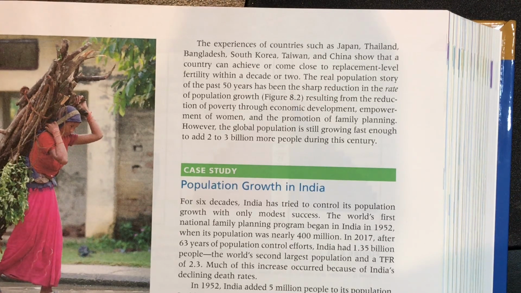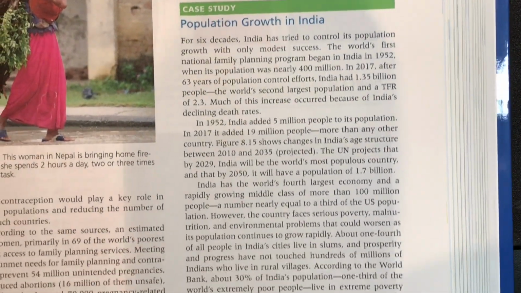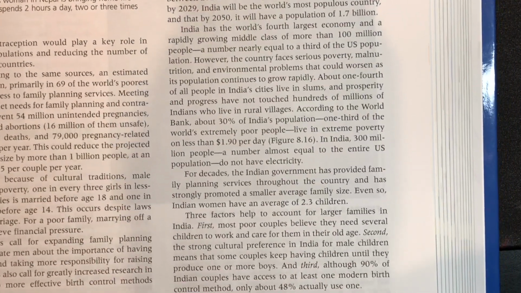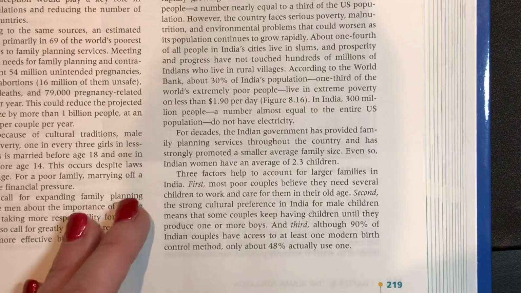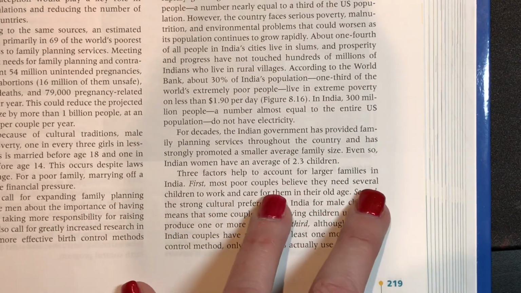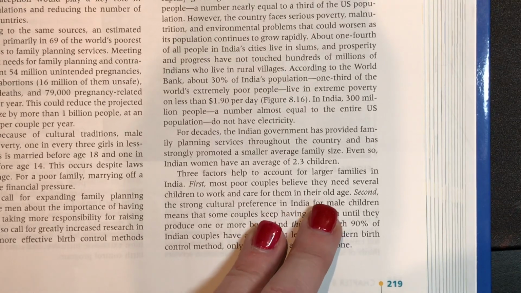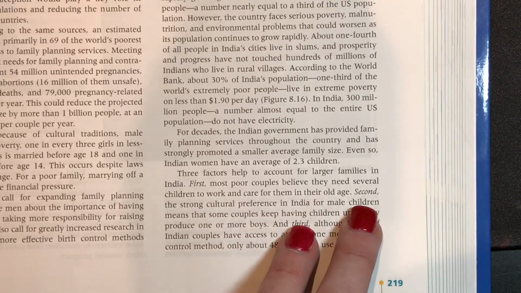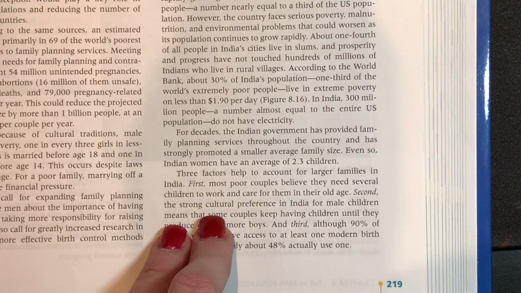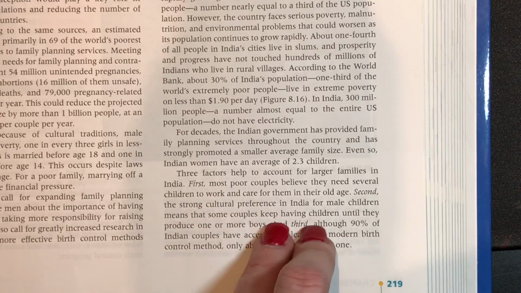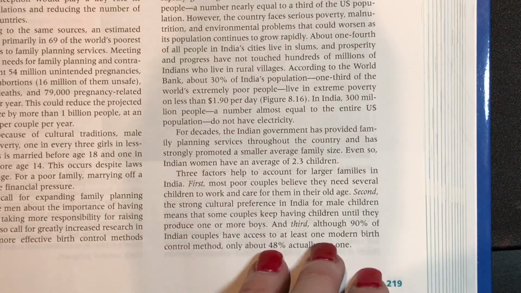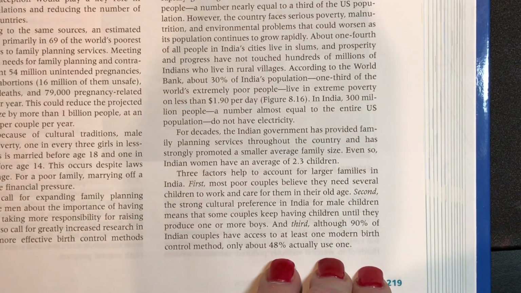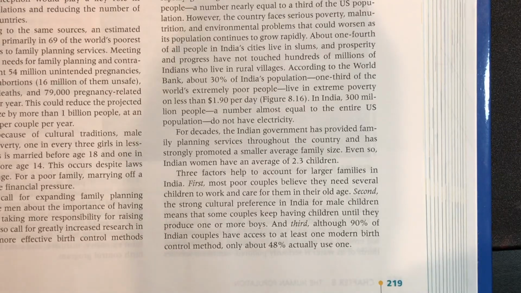Let's see. What is the country with the second largest population in the world at present? That would be India here. And there's the economy. Three factors help to account for the larger families. Poor couples believe they need several children to work and care for them in their old age. Basically, their children are their social security. They don't have bank accounts. They don't have any other means of supporting themselves when they can no longer work. Strong cultural preference again for male children, and then the use of birth control doesn't happen as regularly as it possibly should.